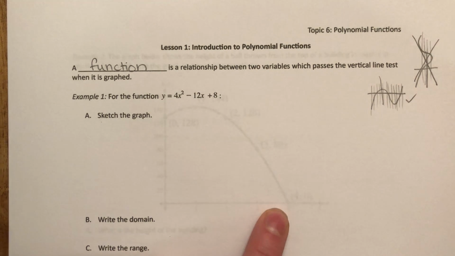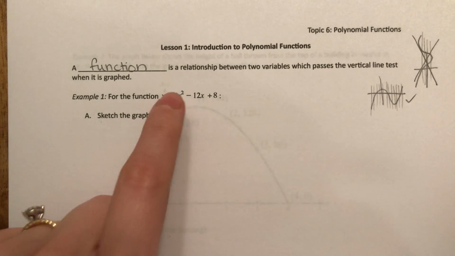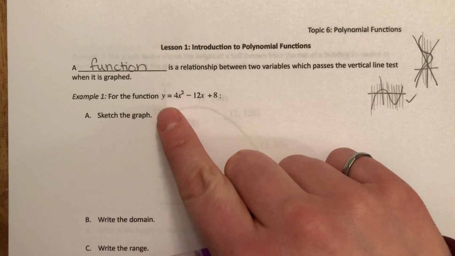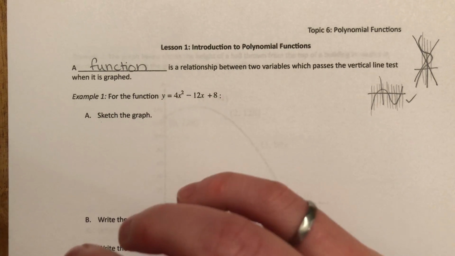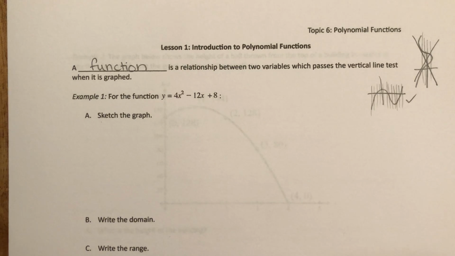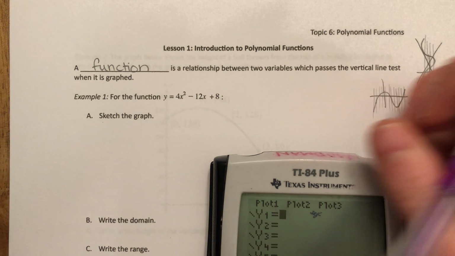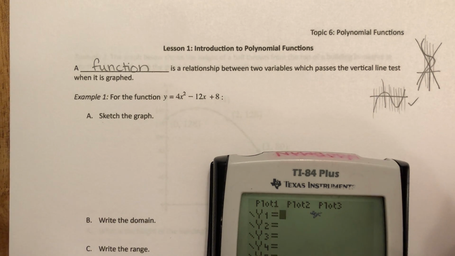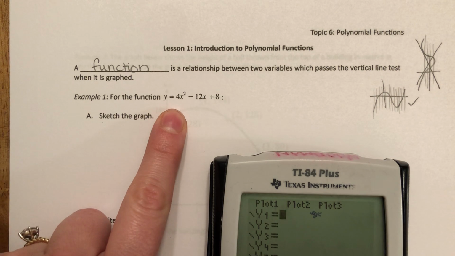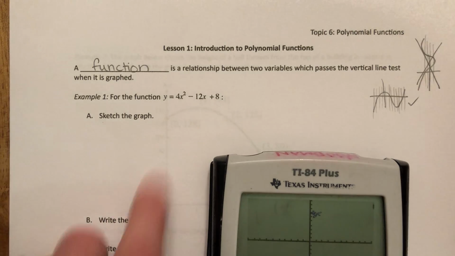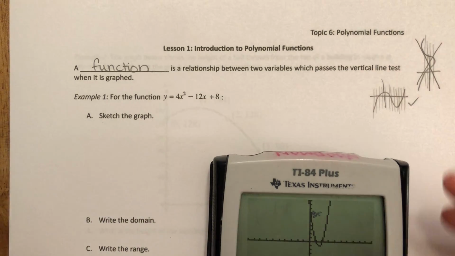Okay, so we're just gonna go through a couple functions that you guys have seen before. So this is a parabola. If I wanted to sketch the graph, there's lots of different things that we could do to actually figure out points on here. But in reality, I think the best way for us to do it is just do these things on our calculator. We're gonna get a really accurate view. We can do things really precisely. Okay, so I'm gonna just go in and punch this in. So 4x squared minus 12x plus 8. Okay, so that's what that graph looks like.